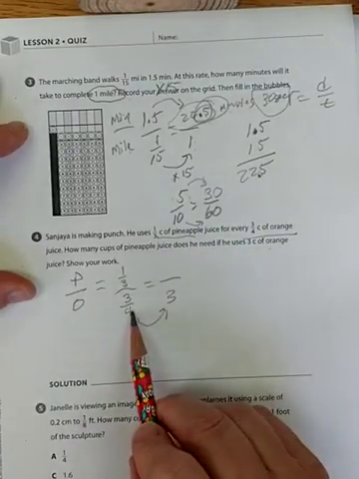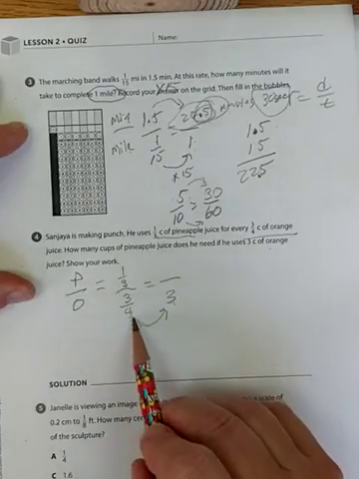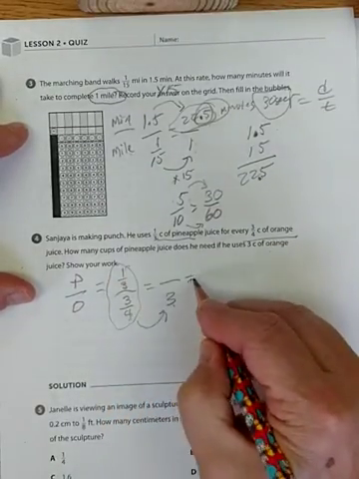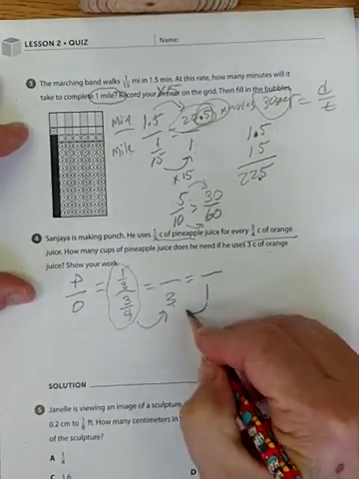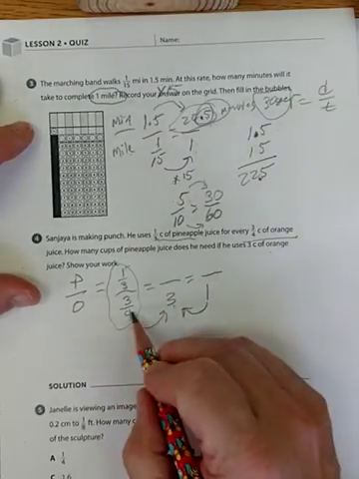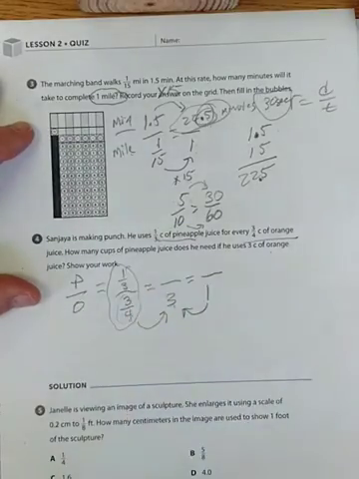So what do you multiply 3/4 by to get 3? Or you can just do the division and put it over 1 and then multiply it by 3. Either way. Now I know in order for this fraction to be 3, what does the top number have to be?